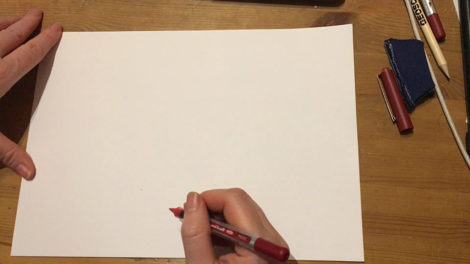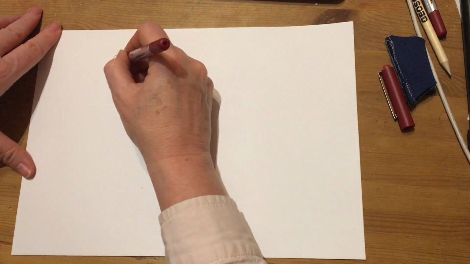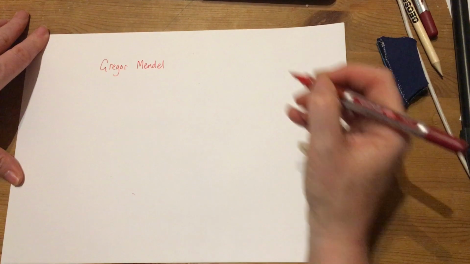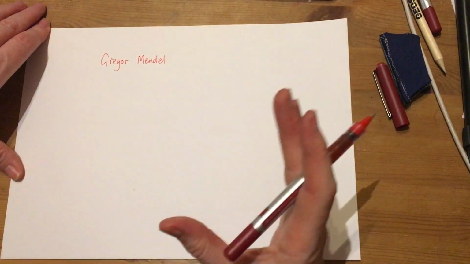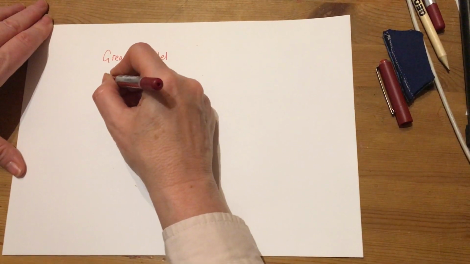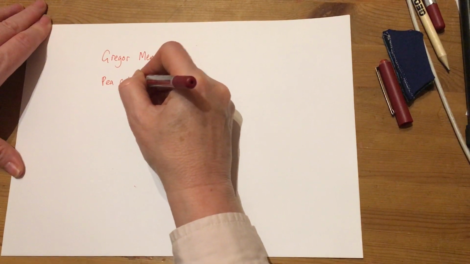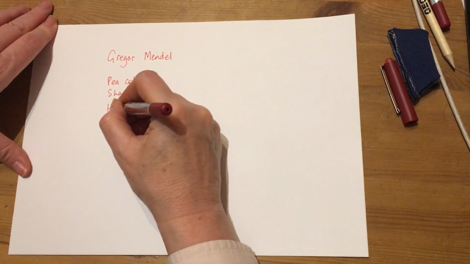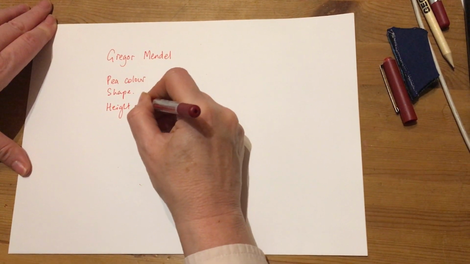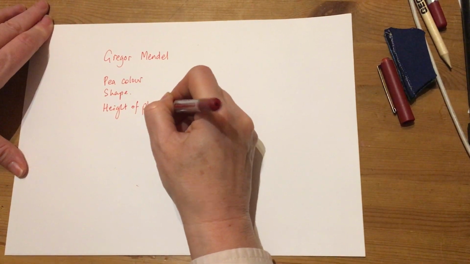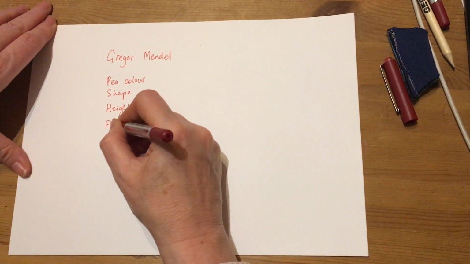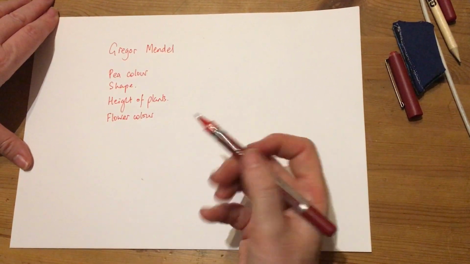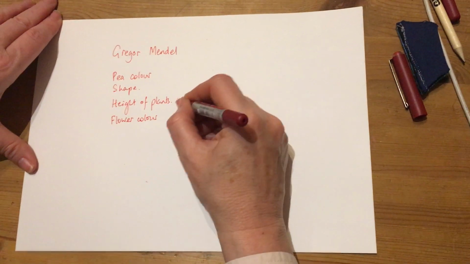So we're going to look at some crosses done by Gregor Mendel. And he was a monk and he did work on pea plants and he looked at lots of different traits. So sometimes he looked at pea colour, maybe pea shape, also the height of plants, and things like where the flowers came from and what the flower colours were. But we'll have a little look at a cross he did to do with height of plants.